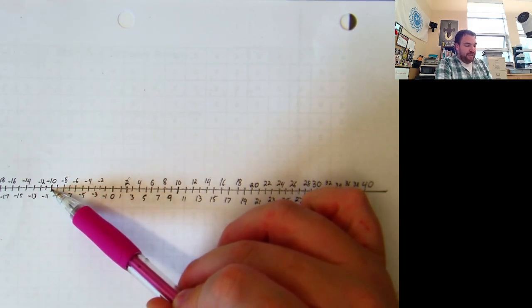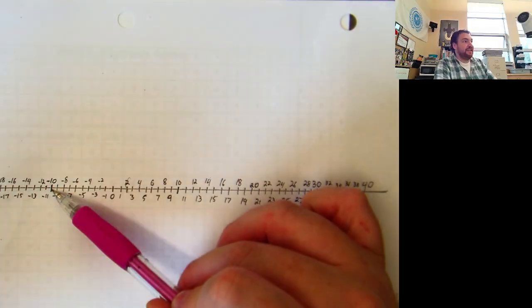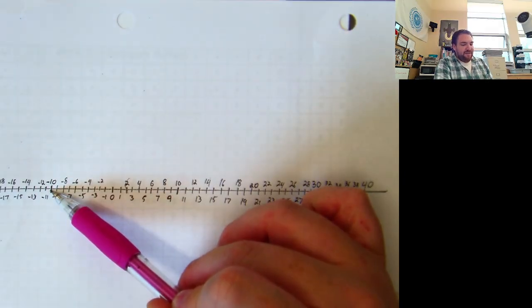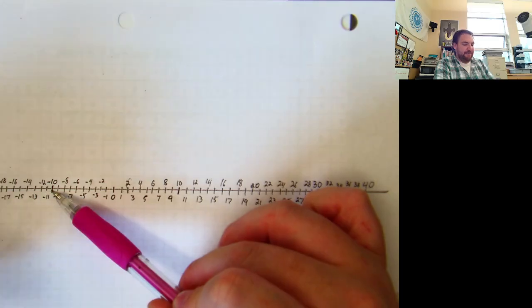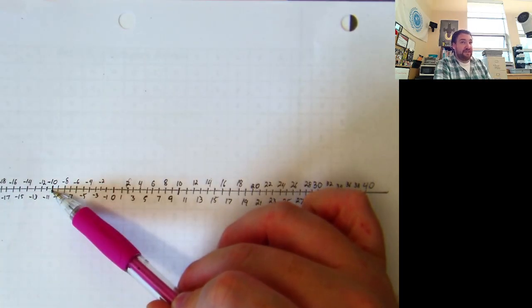And now this is where we get the interesting one, because we're taking away negative 6. When you take away a negative, it's the same thing as adding something positive. So we're at negative 10 and we're going to add 6.